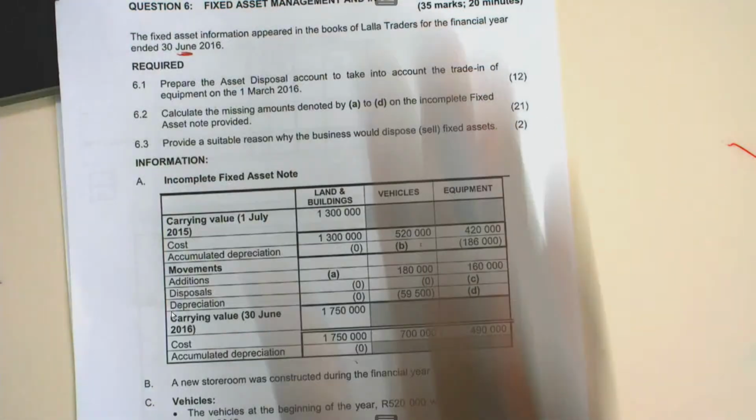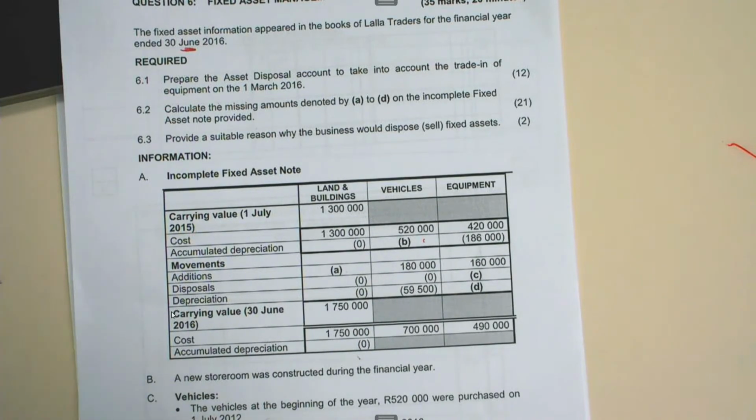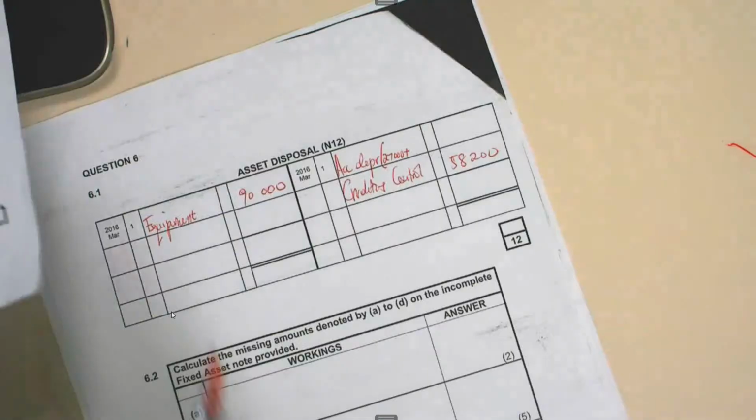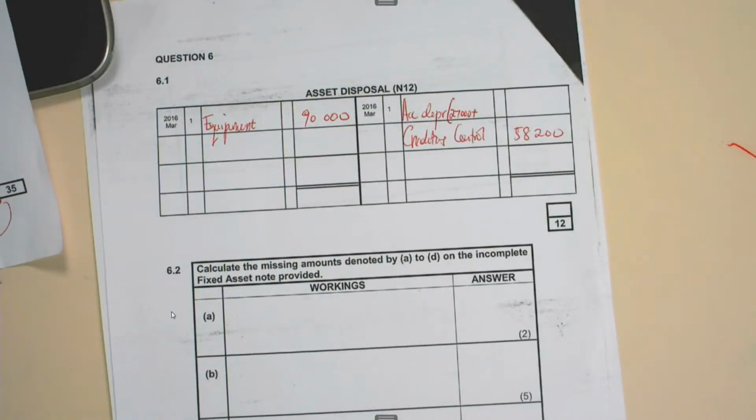For our current financial year, we had it from July, August, September, October, November, December, January, and February. So we had it for 8 months. And then remember, our depreciation method is the diminishing balance method, meaning we calculate our depreciation on the carrying value.